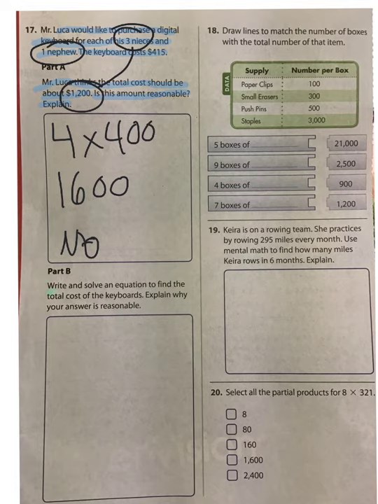Part B. Write an equation to find out the total cost of the keyboards. Explain why your answer is reasonable. So if we want to find the total cost, we've already established that there are 4 people. So we need to do $415 times 4 people equals. Remember, if you're going to write an equation, make sure you write an equal sign. We're going to figure it out underneath.